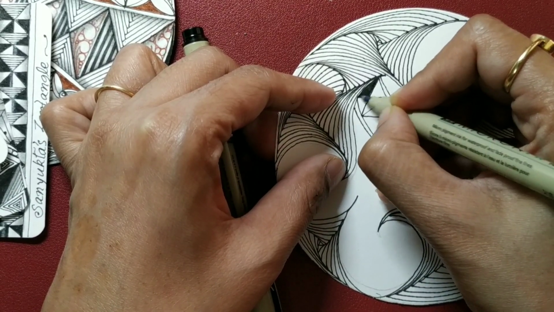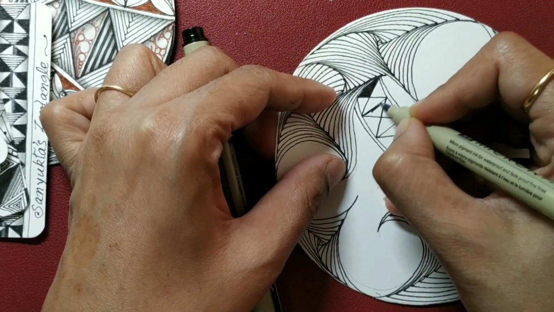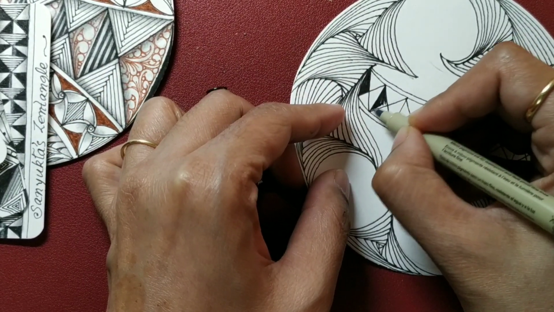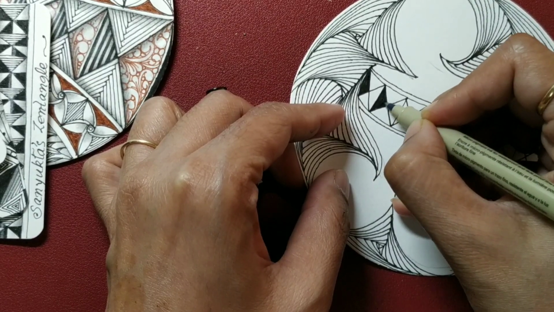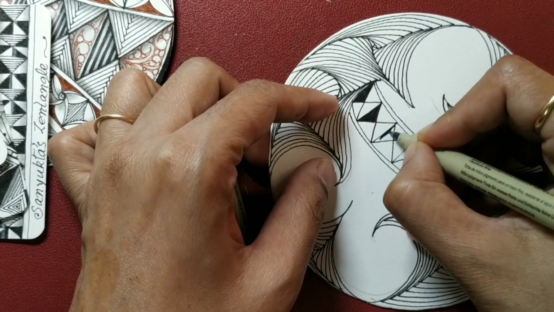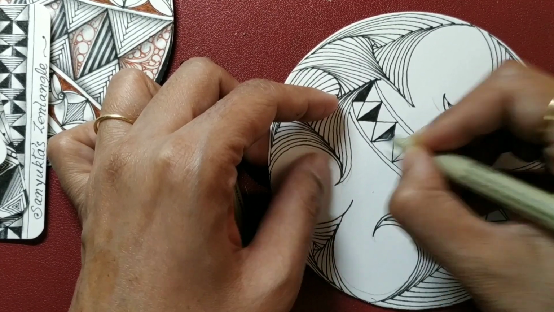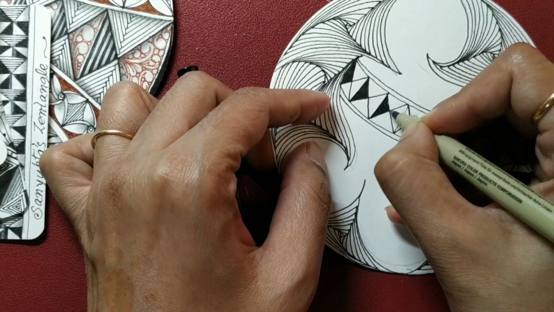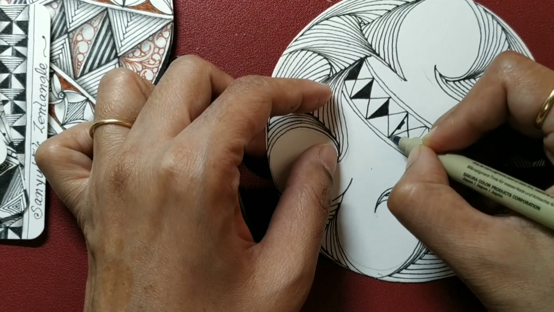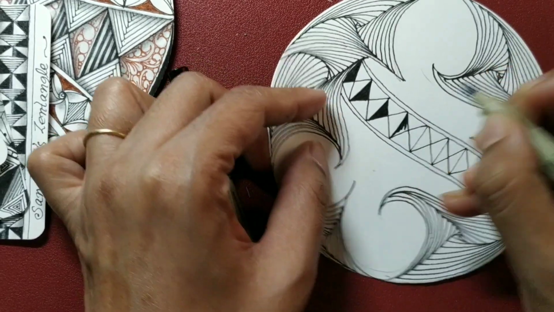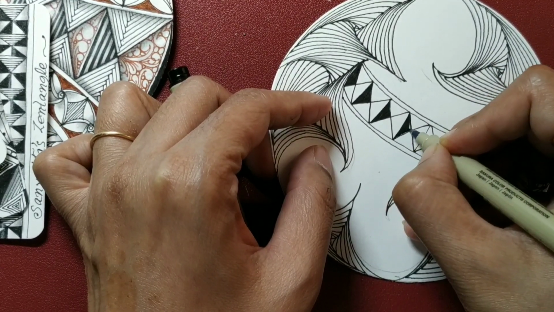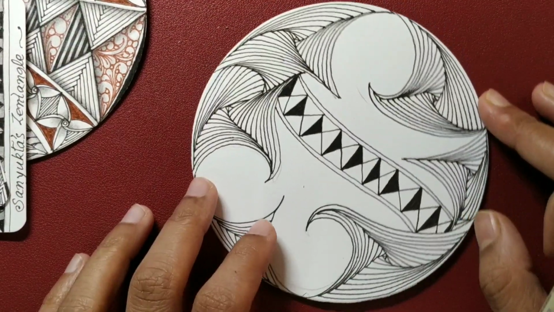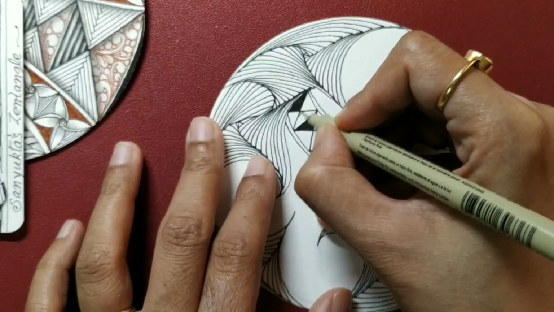We shall see what we want to do with the rest of the sections, whether we want to deviate from the basic or go with it. Let us see. But inking is something I like because it adds that much required boldness to your tile. I generally don't mess around with the inked portions of a tangle unless I really have a very good idea to replace it. Going with the inking.